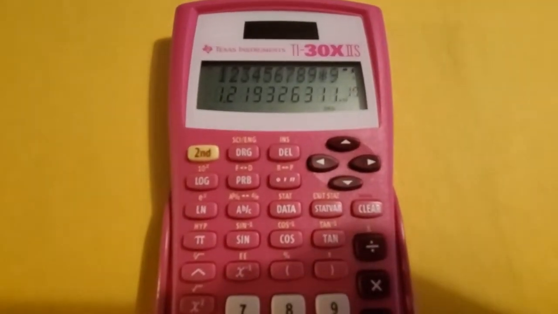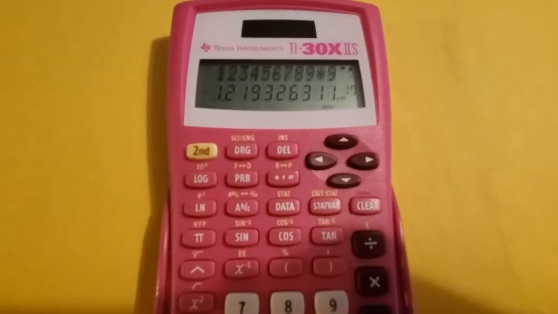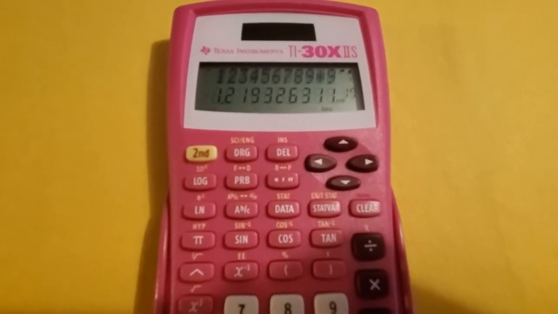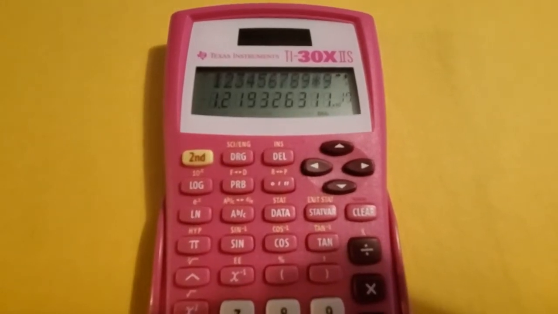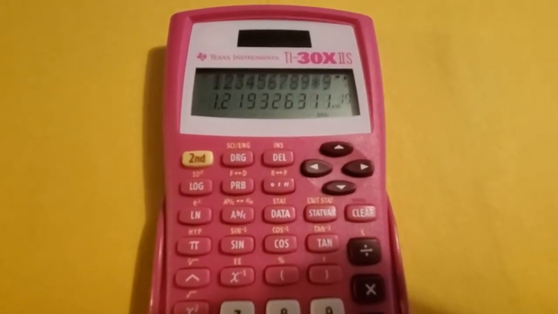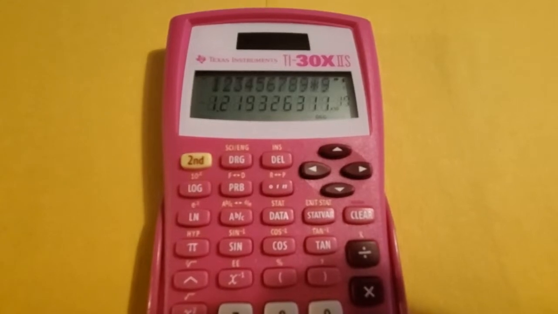So this one I typed in 1, 2, 3, 4, 5, 6, 7, 8, 9 times 9, 8, 7, 6, 5, 4, 3, 2, 1, and then I hit equals. And it gave me this answer of 1.219326311 times 10 to the 17th.